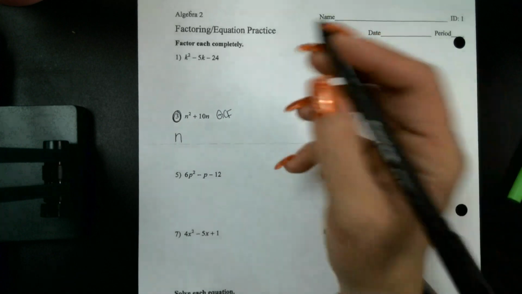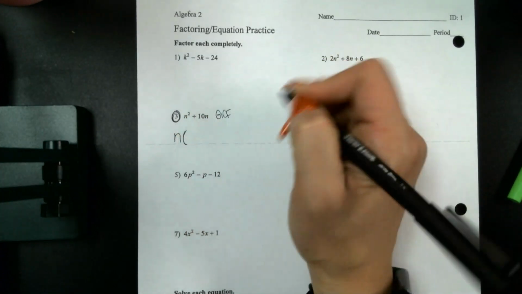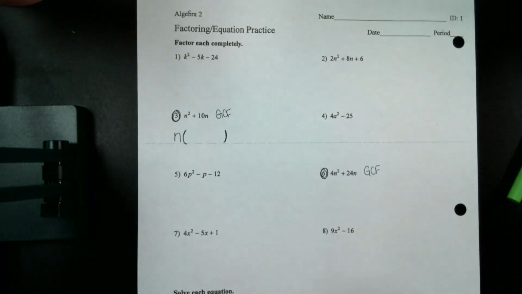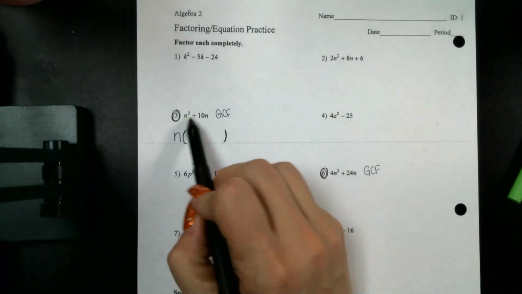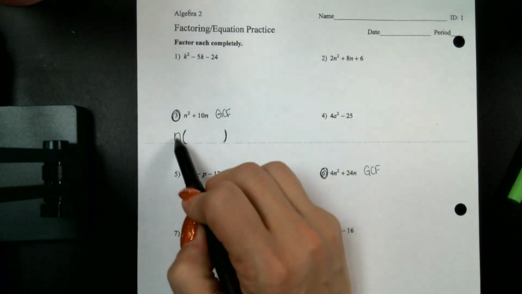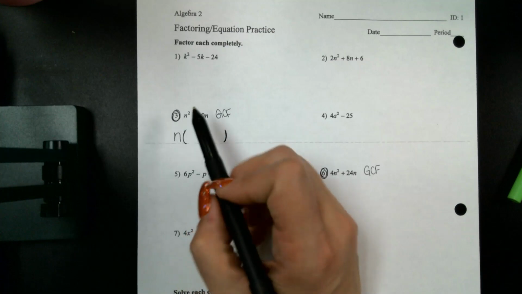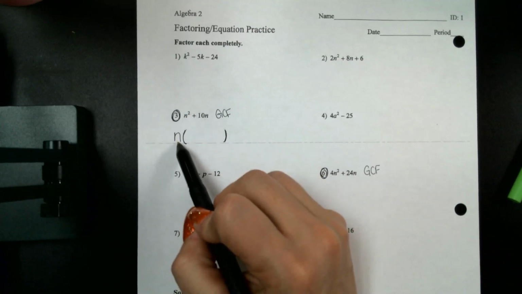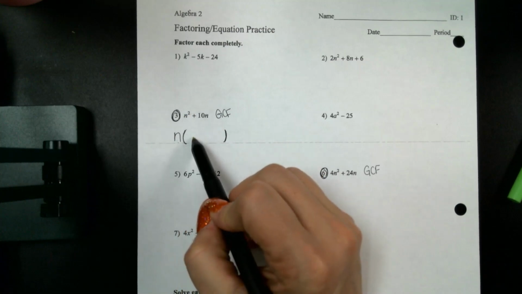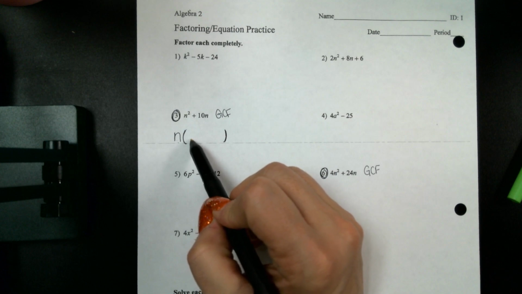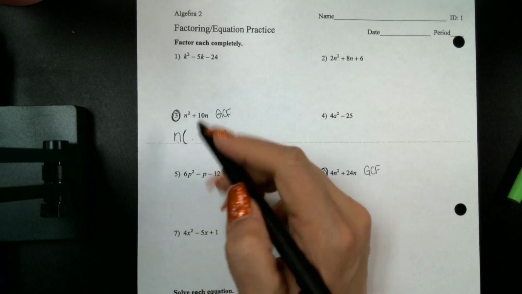And then next to it, you're going to start a set of parentheses. And inside these parentheses goes whatever's left over out of each of these terms if you take an n out of each of those terms. So if this is n squared, but I took an n out, what's left? Just n.